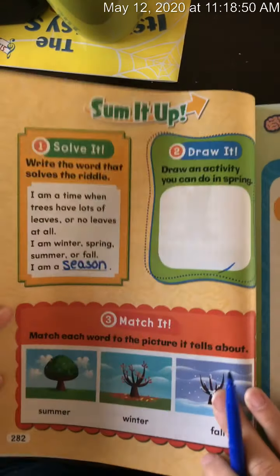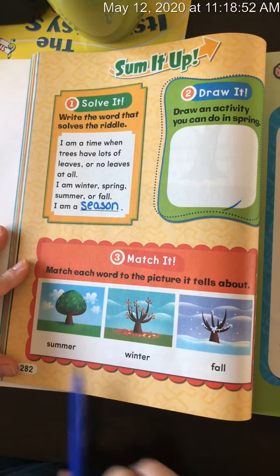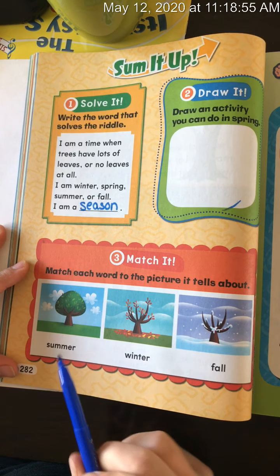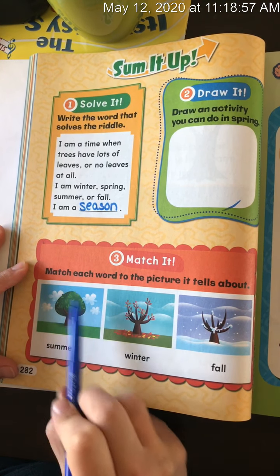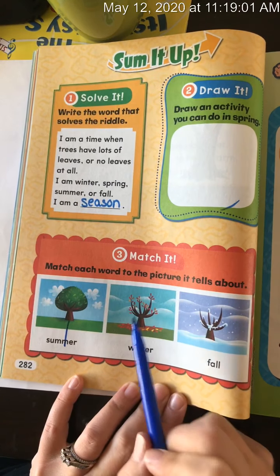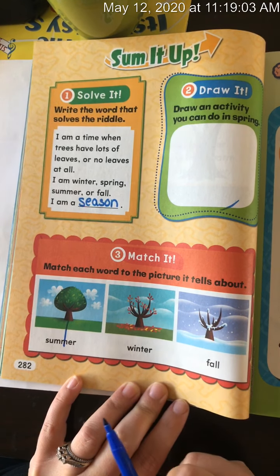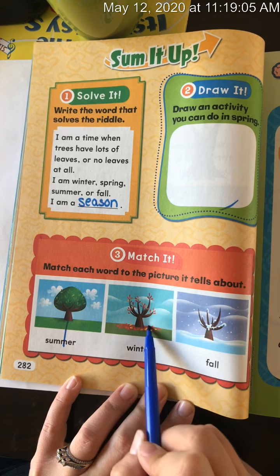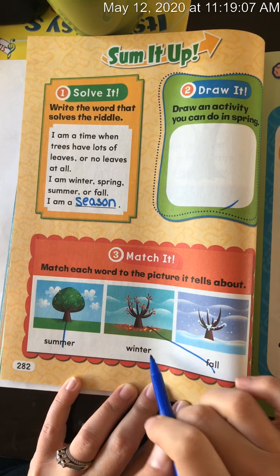Okay? Then down here from Match It, we have summer, winter, and fall. Let's see. If I see a lot of trees or a lot of leaves on the tree, that's going to be summer. Just a couple leaves left, and most of them have gone to the ground. That's fall. And our snowy tree is most definitely winter.